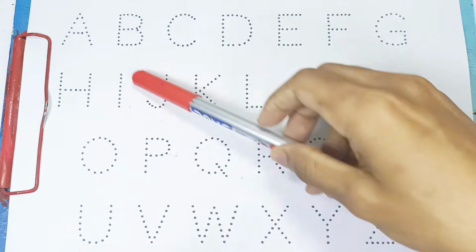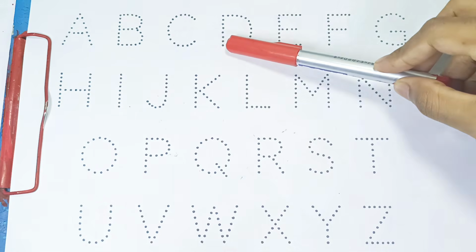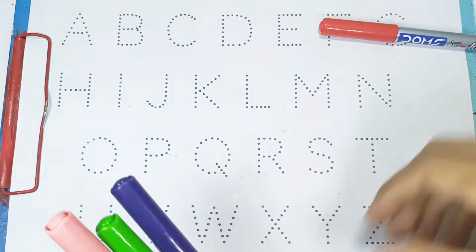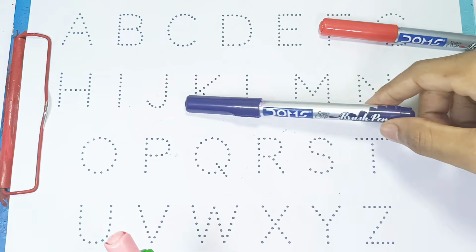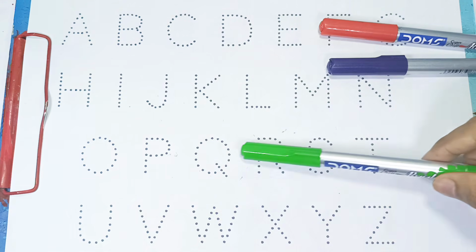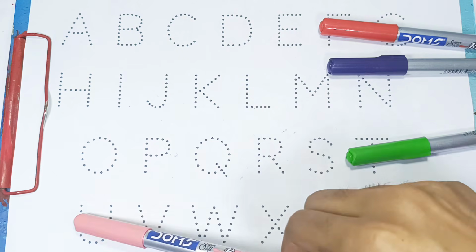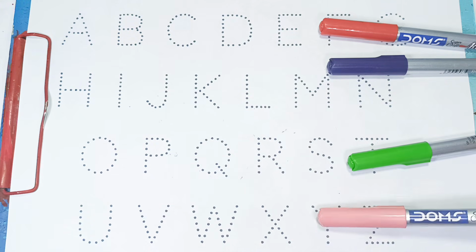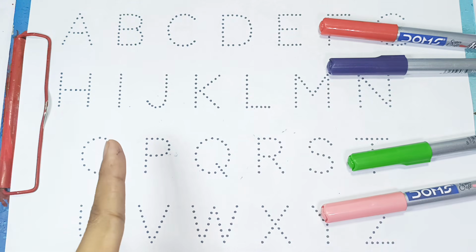So kids, today draw A, B, C, D, E, F, G, H, I, J, K, L, M, N, O, P, Q, R, S, T, U, V, W, X, Y, and the last one is Z. Now start writing.